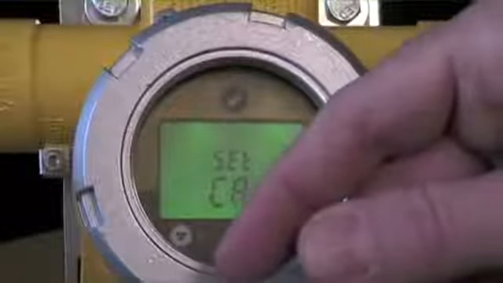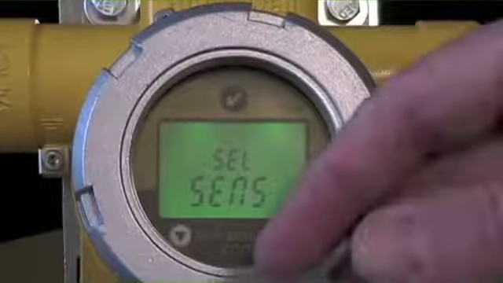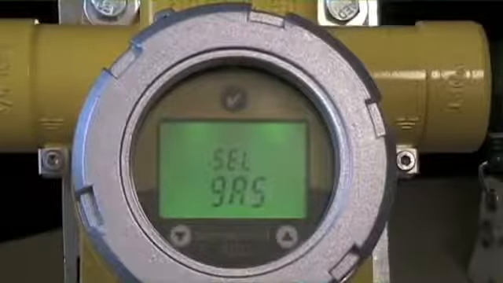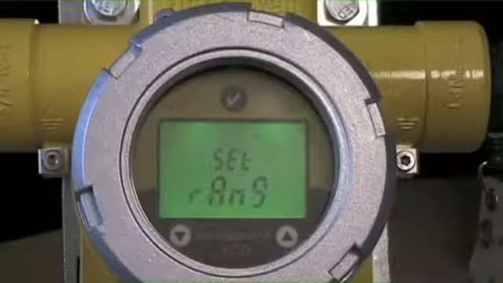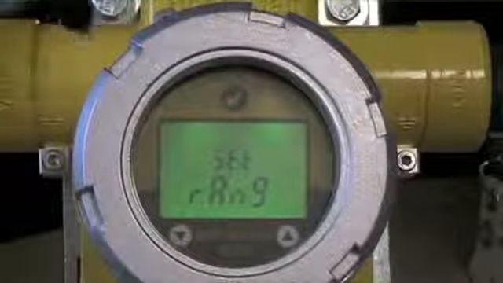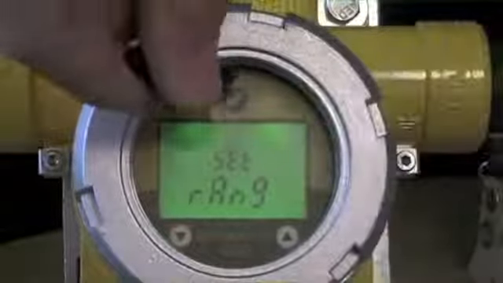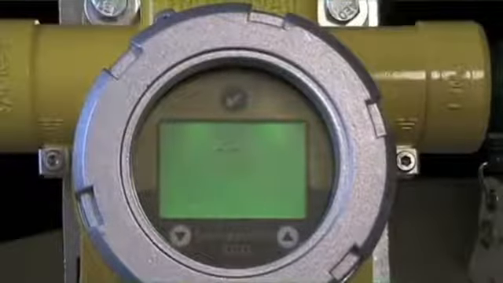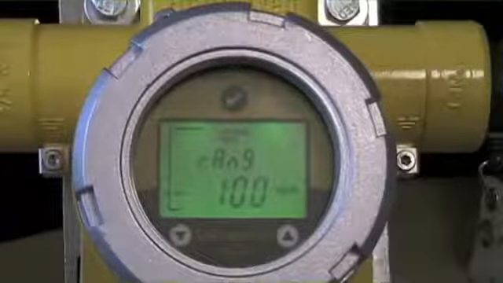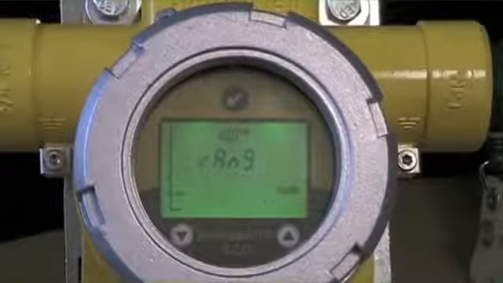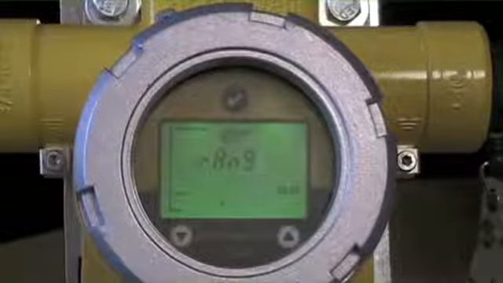So to get to the range menu, we're going to simply arrow over past the calibration, selecting the sensor type, selecting the gas. The next thing that's going to pop up is our ability to set range. If that's the command that I want to enter, I'm going to go into my check mark, enter this menu function. You'll see the current range. This instrument's a LEL sensor, so it's currently range 0 to 100% LEL.